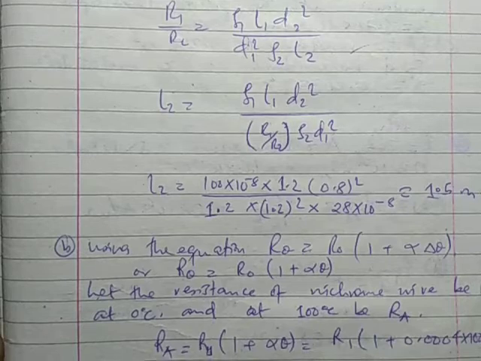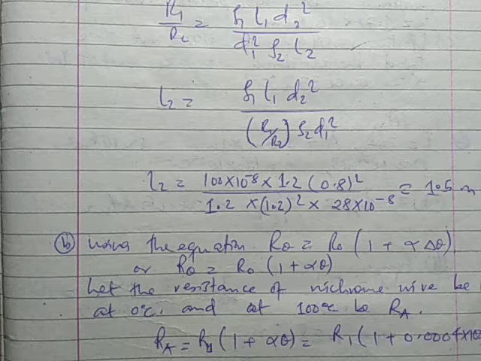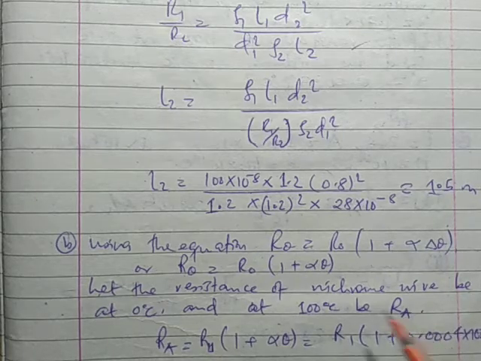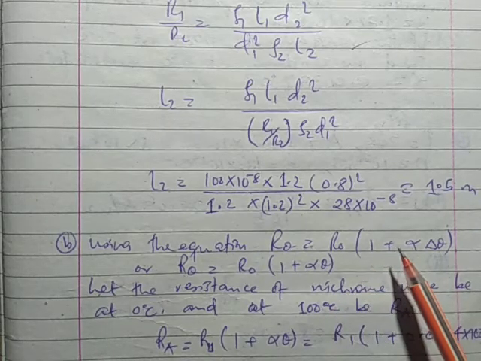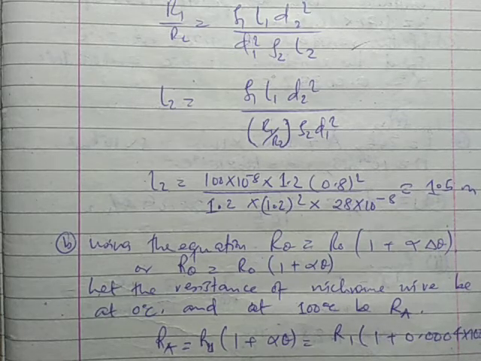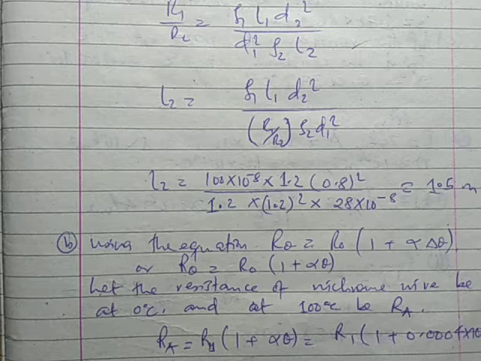Now, because you are asked what will be the ratio of the resistance if the temperature is raised by 100 degrees Celsius, using the equation R equals R naught times 1 plus alpha change in temperature, we first need to know the resistance of each one of these wires.